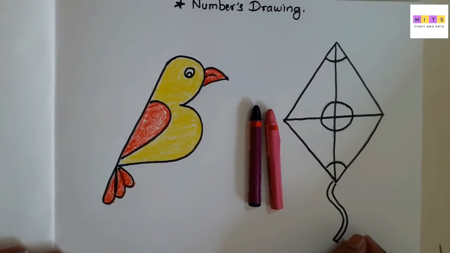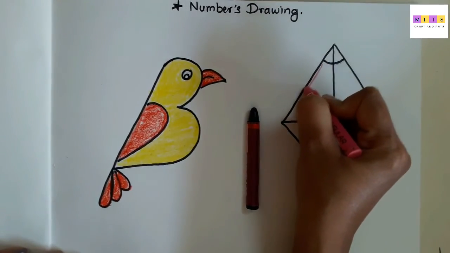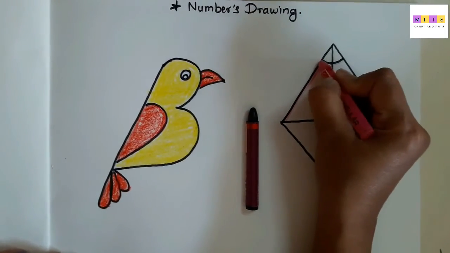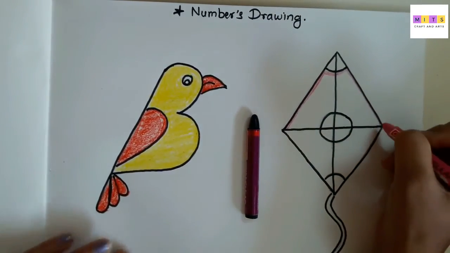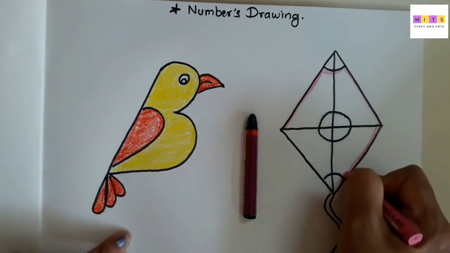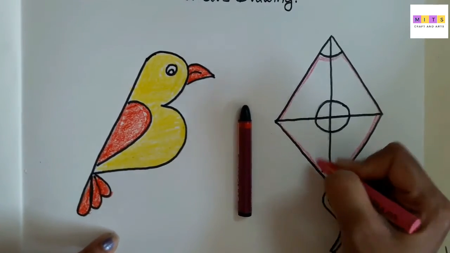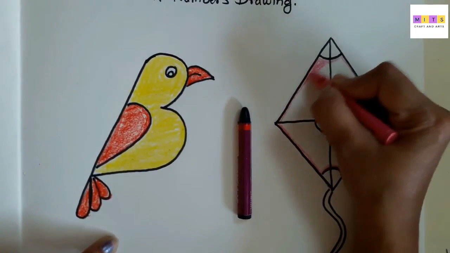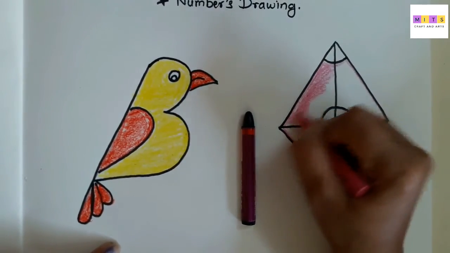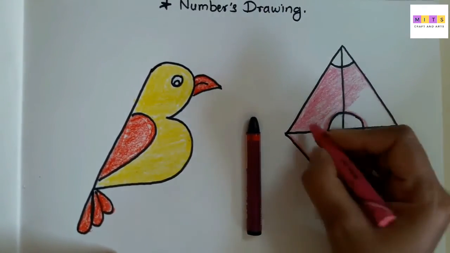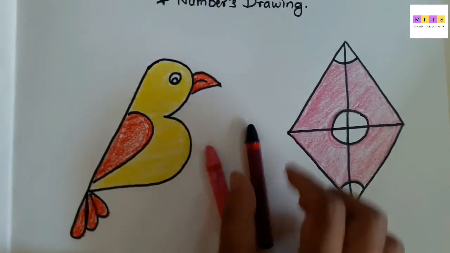For the kite drawing I am using purple color and pink color. Draw the outline. And color it. Purple color.